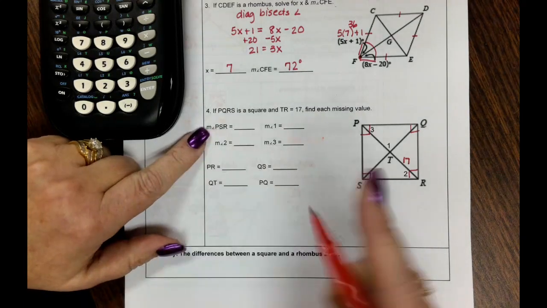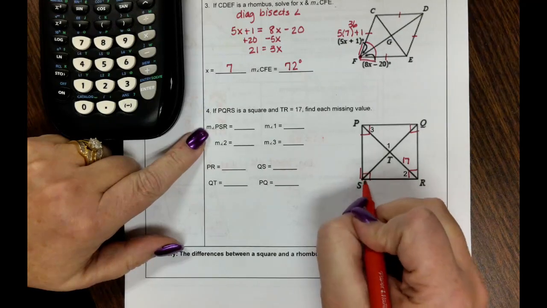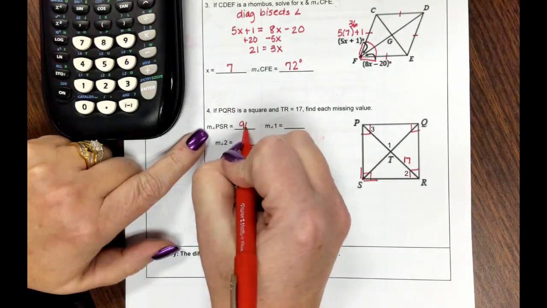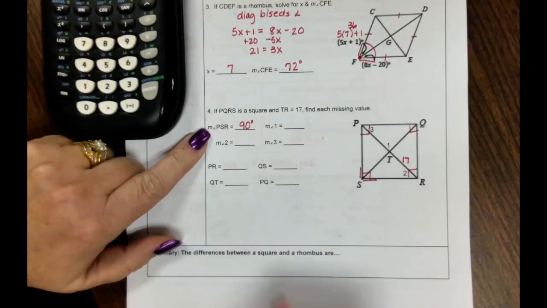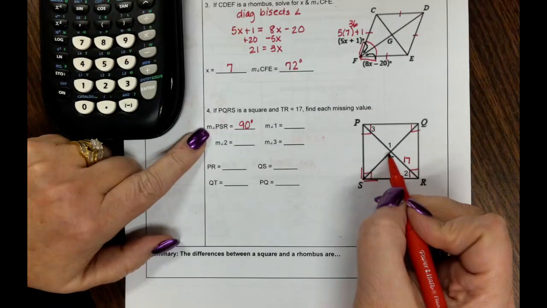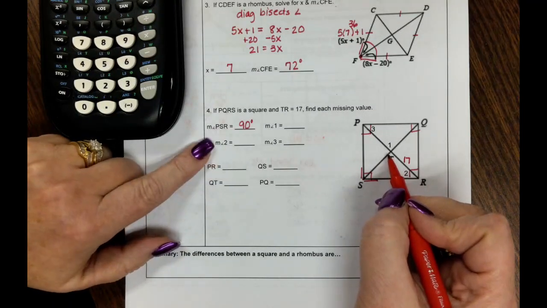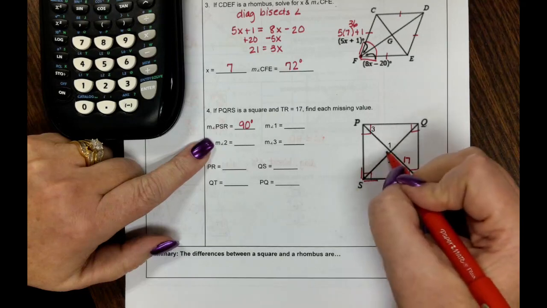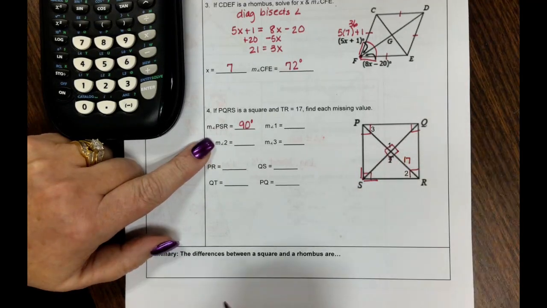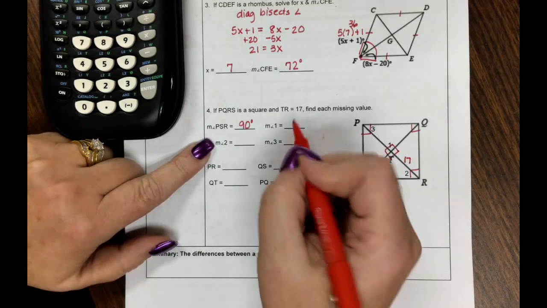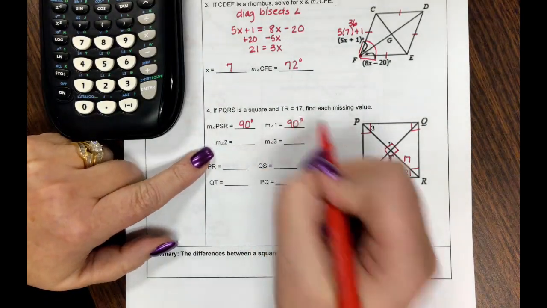So angle PSR, my vertex is here at S, so I want that. That's easy enough. That's 90 degrees. Angle 1 is right in here, so we have to know what it is. Well, since a square is also a rhombus and all four sides are the same, that means those four angles in the middle are 90 degrees. So angle 1 is also 90 degrees.